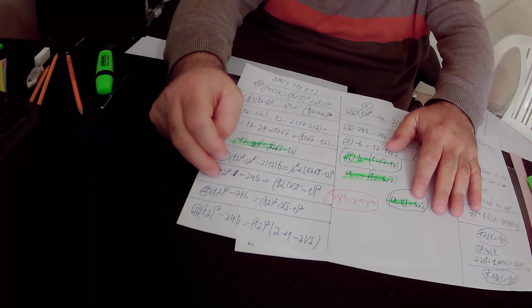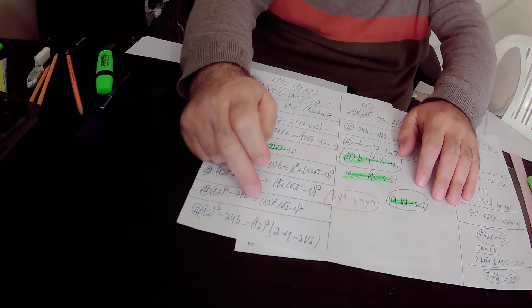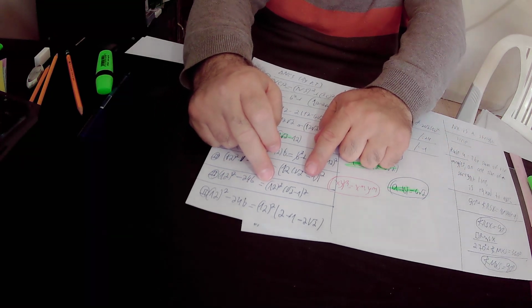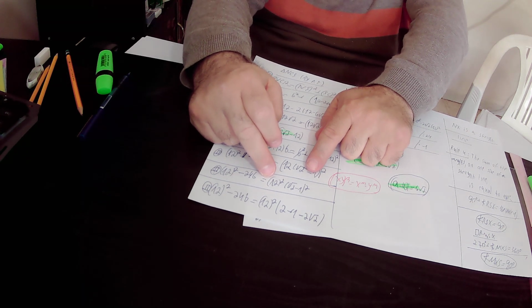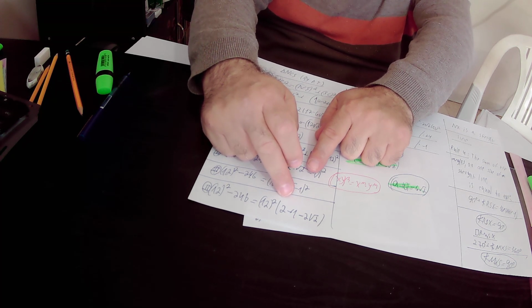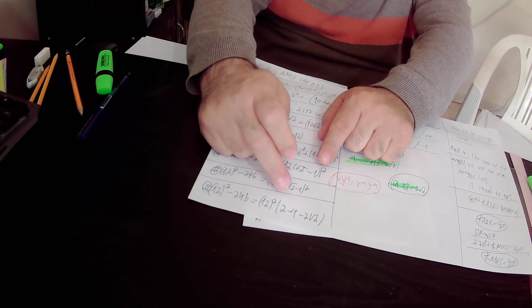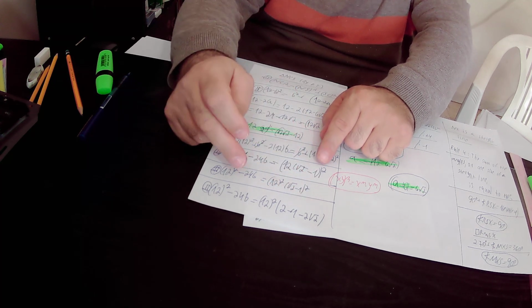So according to equation number 2, we got that 12 square minus 24b equals, here we calculated the value of (square root of 2 minus 1) square. (Square root of 2 minus 1) square equals square root of 2 square, that is 2, plus 1 square, that is 1, minus 2 times square root of 2 times 1.